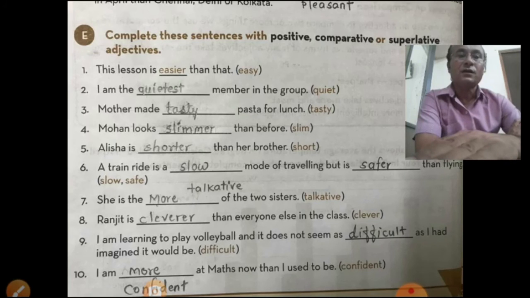Ninth, I am learning to play volleyball and it does not seem as difficult as I had imagined it would be. As blank as, if it is found, then most of the time it will be a positive degree, no comparison. So difficult is the answer of this blank, positive degree.